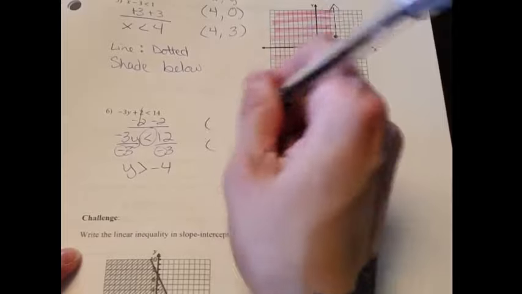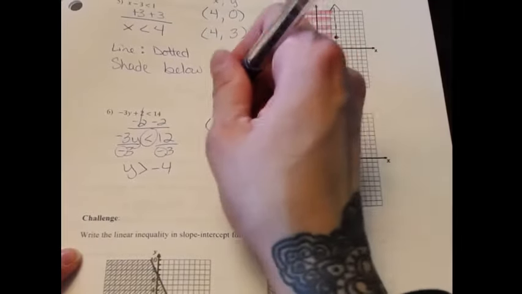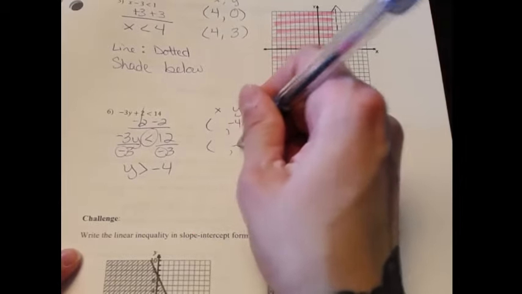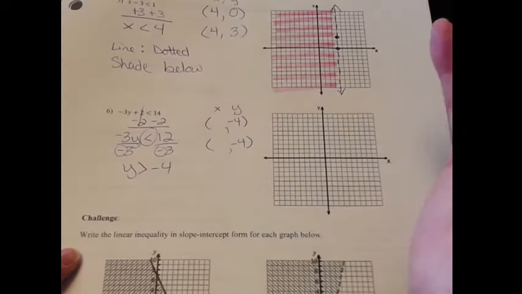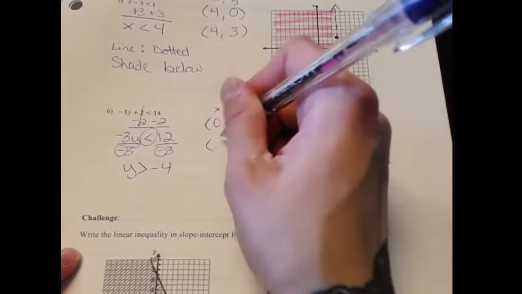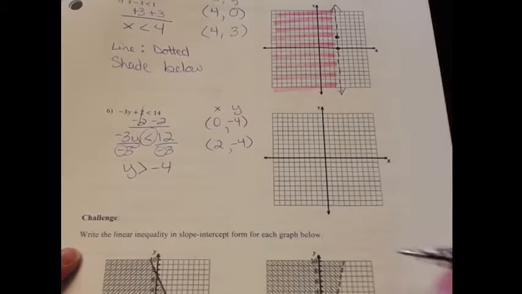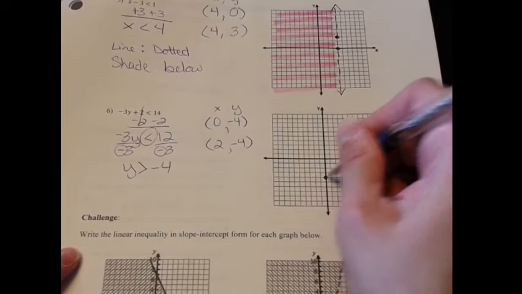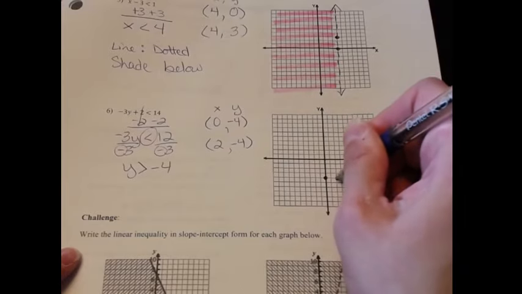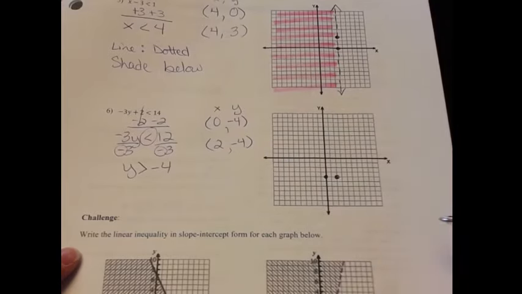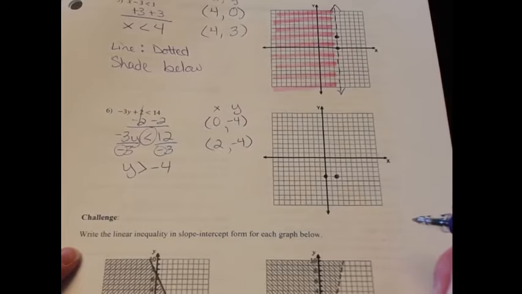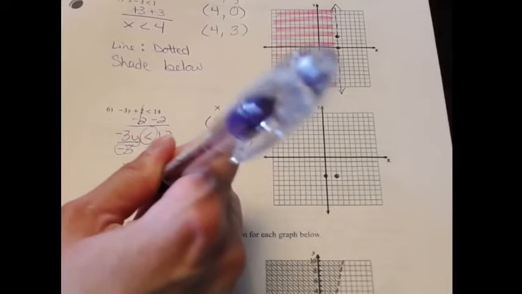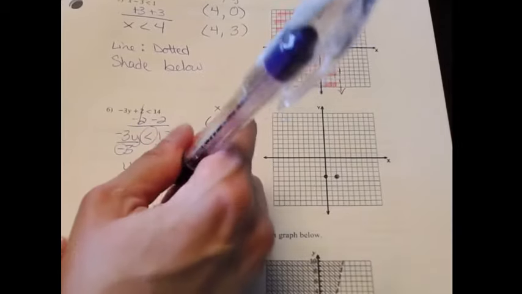I need 2 ordered pairs in order to graph a line, right? X, y. Y in this case is going to be -4, which means x could be anything you want it to be. So let's make that 0 and I don't know, I'm going to make it 2. So 0, -4, 1, 2, 3, -4, and 2, -4 is here. This implies we have a horizontal line. So as Brittany is stating, our line definitely has to be dotted.